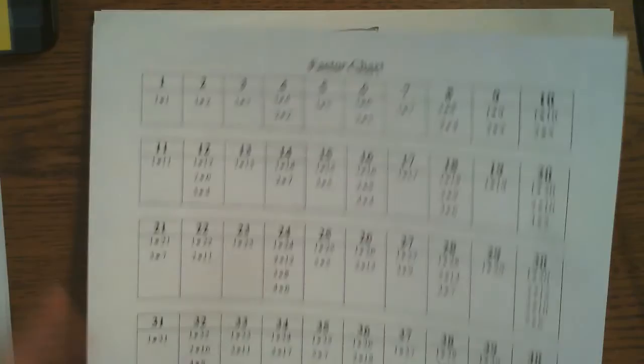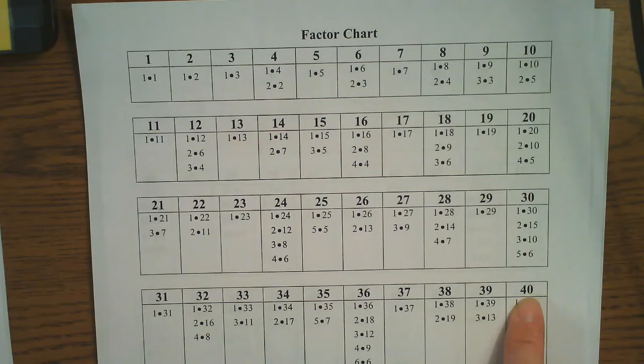facts memorized. You would look for 40 on the factor sheet. So 1 and 40 would make 41 or 39 if I subtracted. 2 and 20 would make 22 or 18. 4 and 10 would make 14 or 6. 5 and 8 would make 13 or 3 if I added or subtracted. So because I get a 13 out of 5 and 8, I will use 5 and 8.